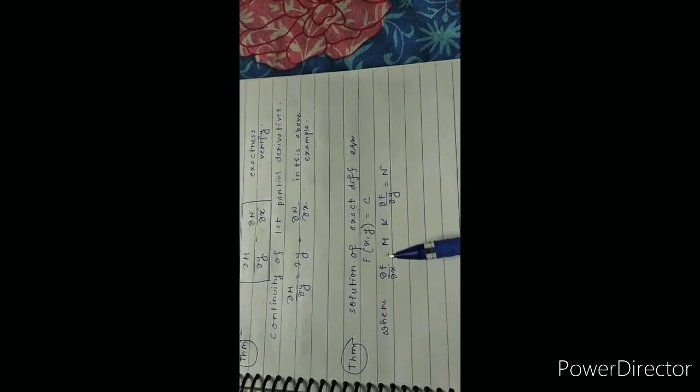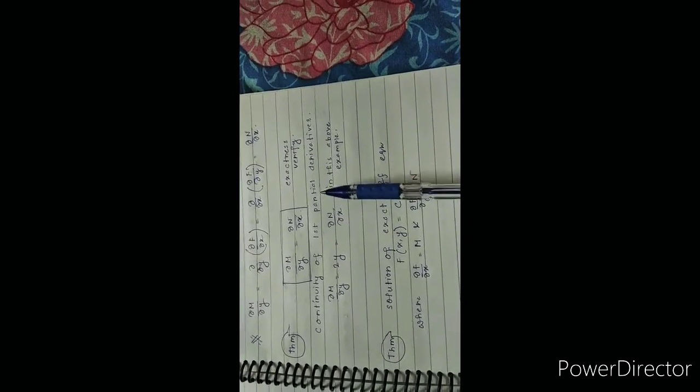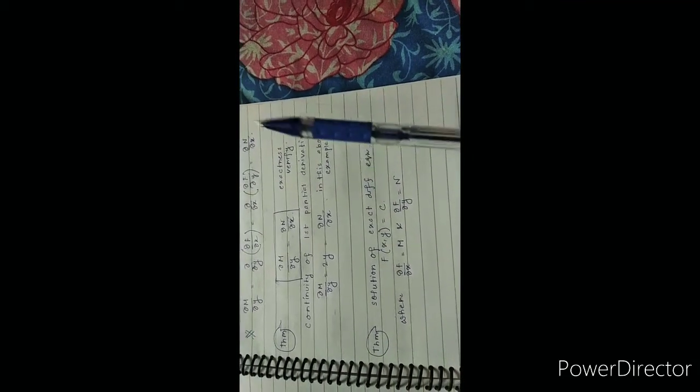The theorem says that the solution of an exact differential equation is f equals c, where f is that function with del f del x equal to M and del f del y equal to N. So we bypassed f for checking exactness, but f is needed to solve the given differential equation. In the solution you can't bypass it, so you have to find f.